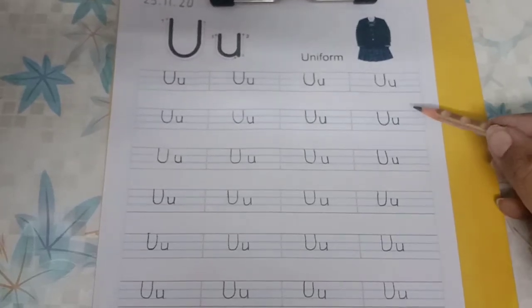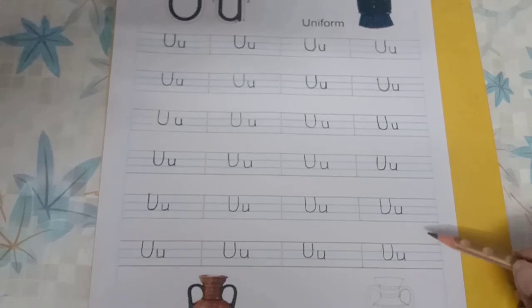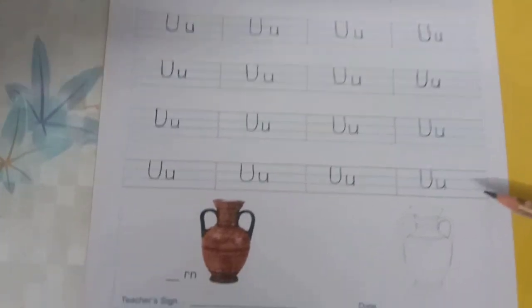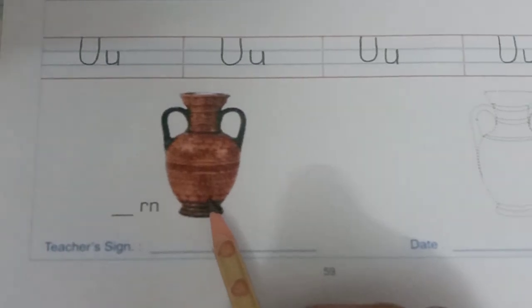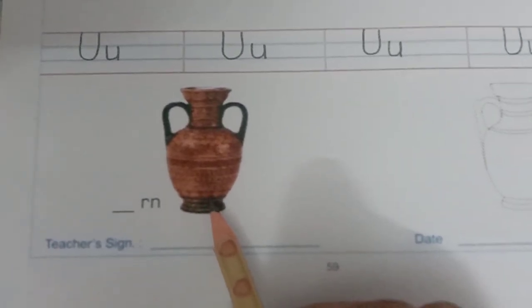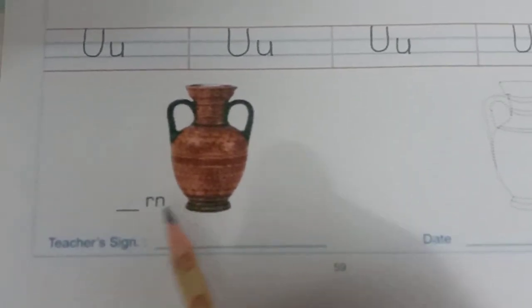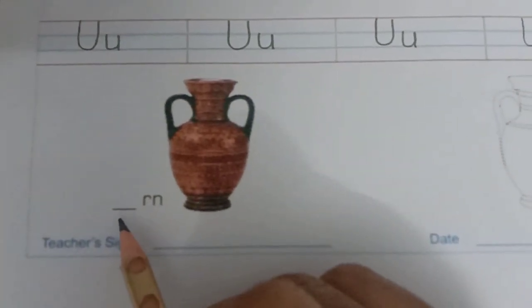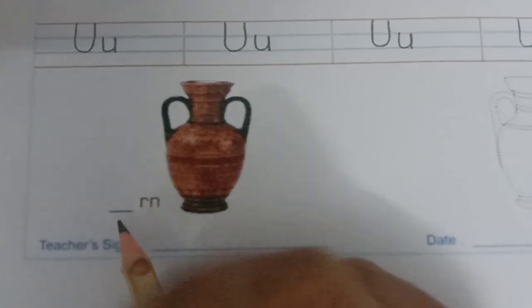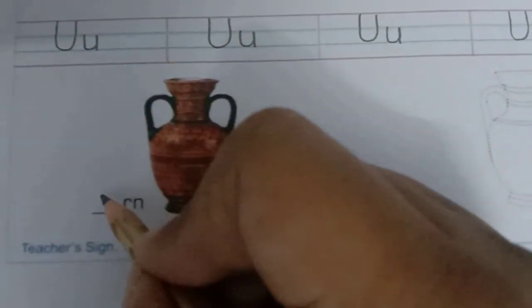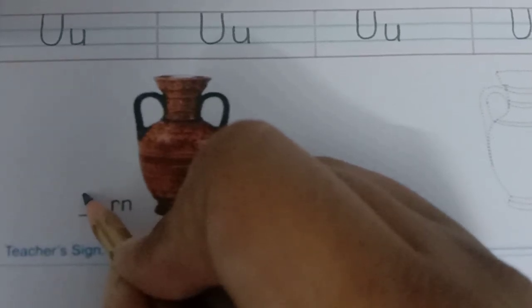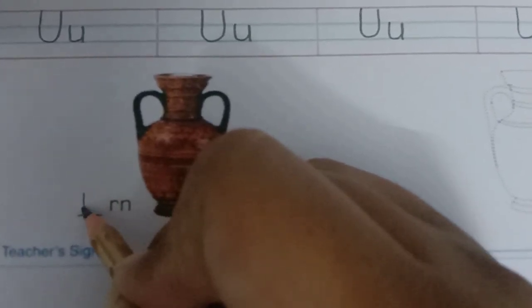Children, this way you will complete writing of alphabet U in your workbook page. Children, now tell me, what is this? This is an urn. U for urn. So, we will write U in the given space. Here we will write capital U.